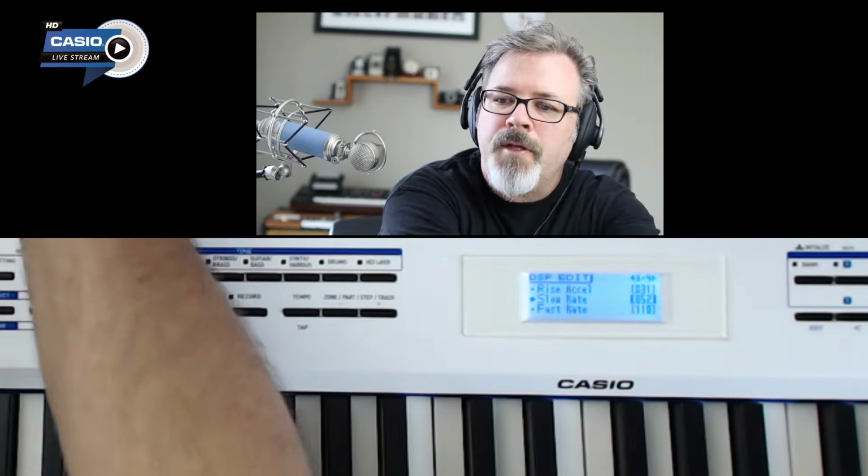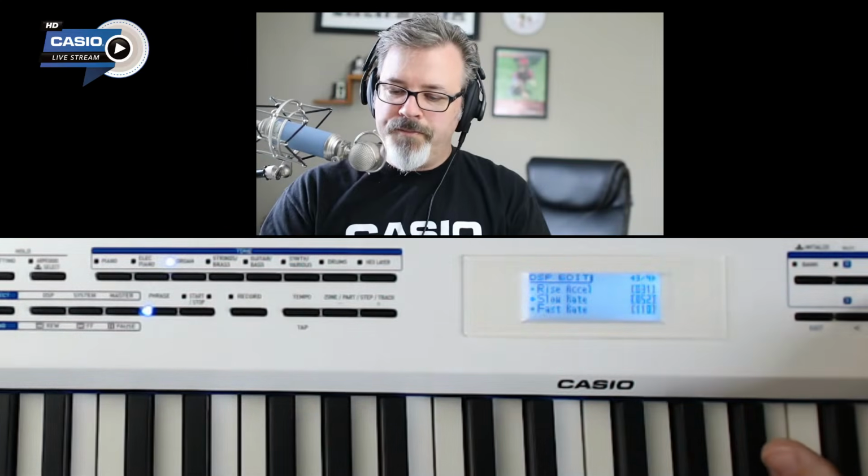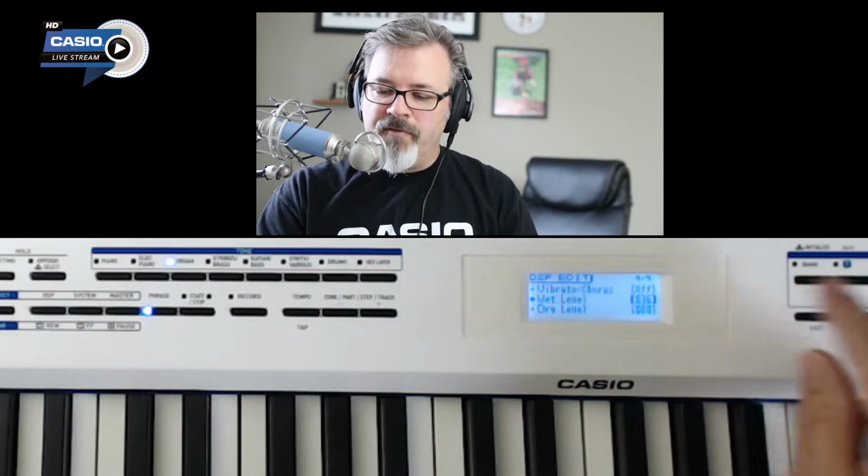There we go. I'd like to hear a little bit of motion in there even when it's on the slow speed. All right, so now that I've configured that, I also have the option down here at the bottom to configure my vibrato chorus. Maybe I want to put on chorus 2.